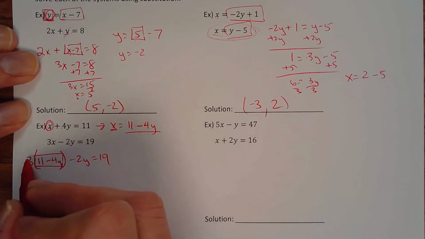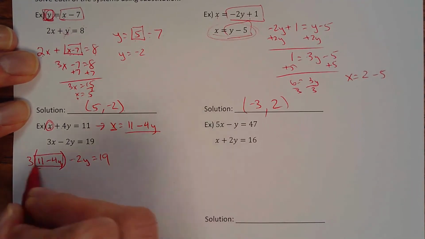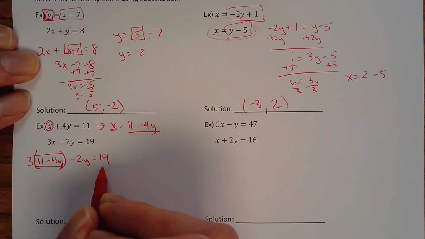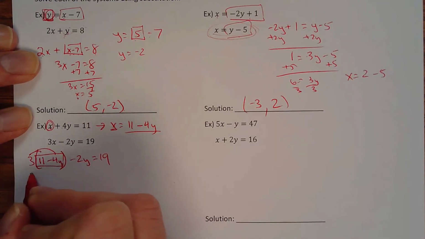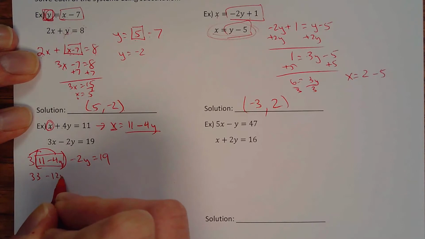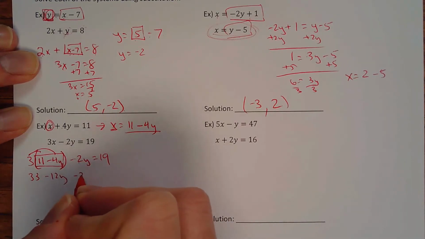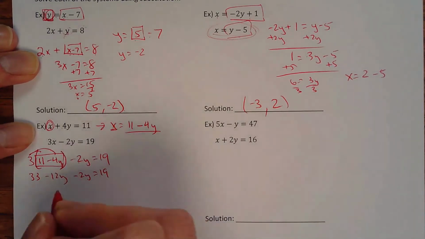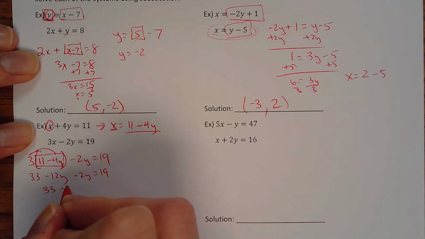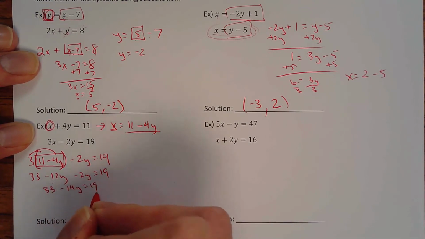So I'm going to distribute. Again, there's just y's, no x's in this equation, so a lot easier. So it'd be 33 minus 12y minus 2y equals 19. Combine those, 33 minus 14y equals 19.